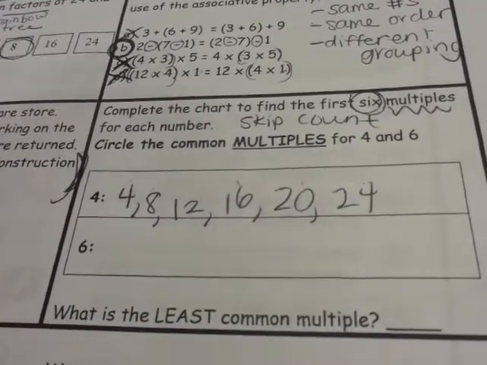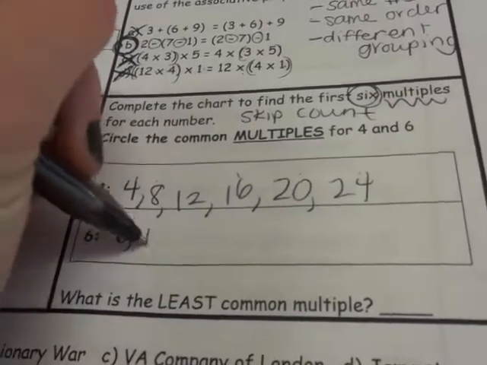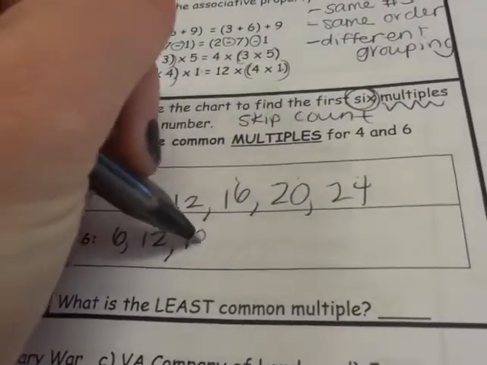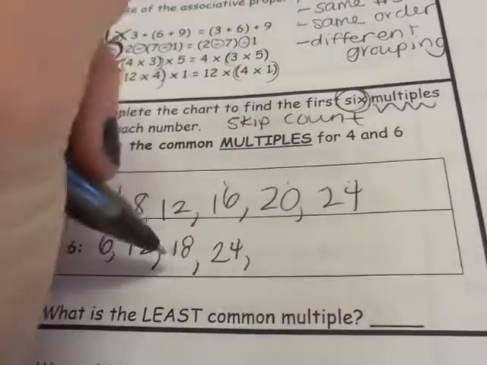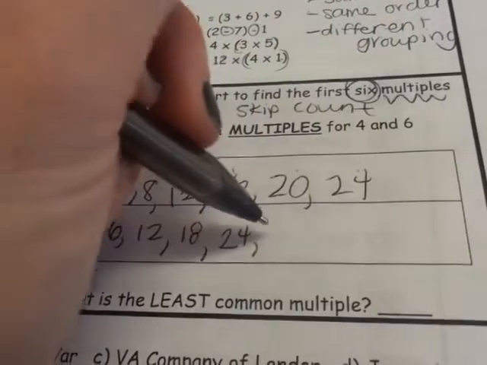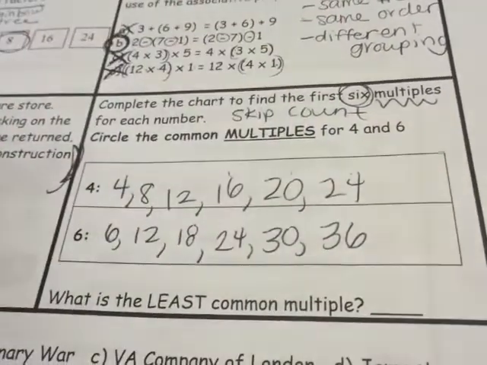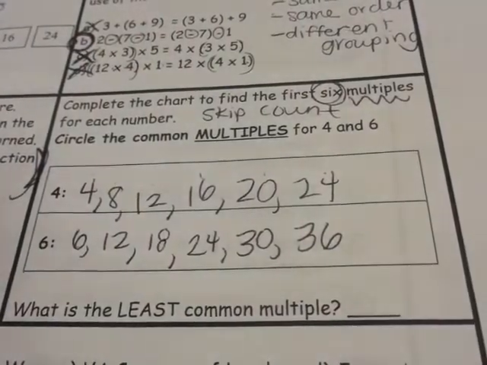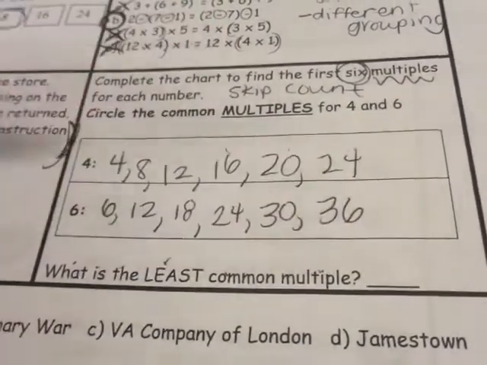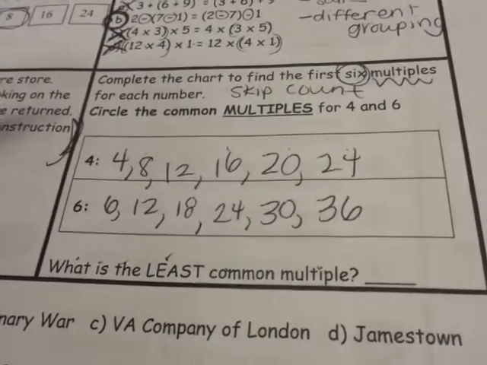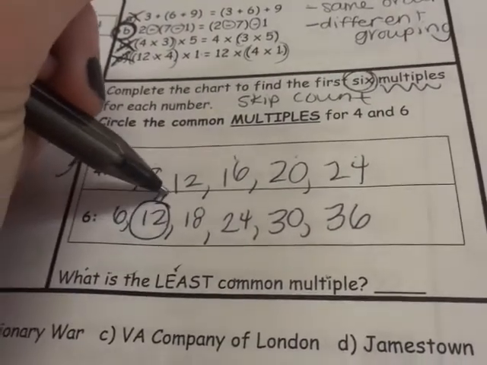Now let's skip count by 6. 6, 12, 18, plus 6, 24, I'm sorry, plus 6. Plus 6, 30, 36. So those are the first 6 multiples. Now it's asking, what is the least common multiple? What's the smallest number they both have? It's 12.